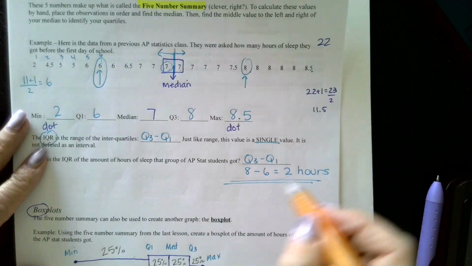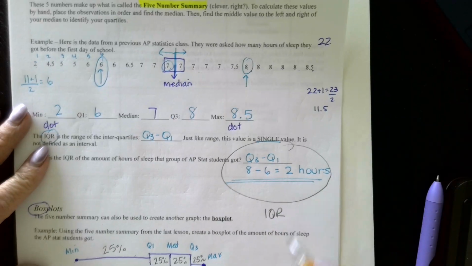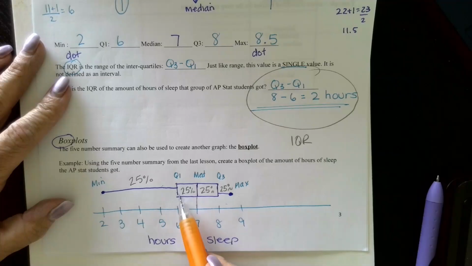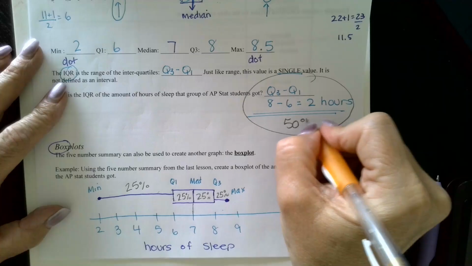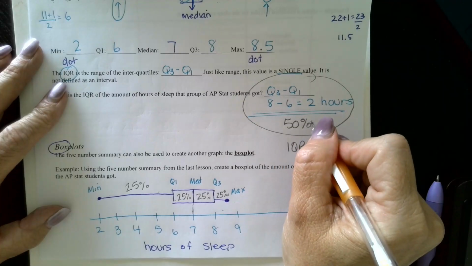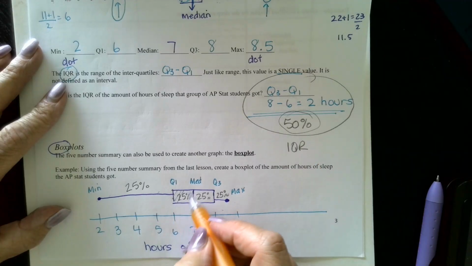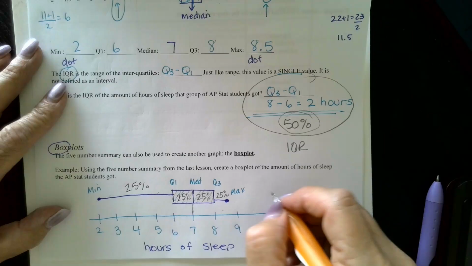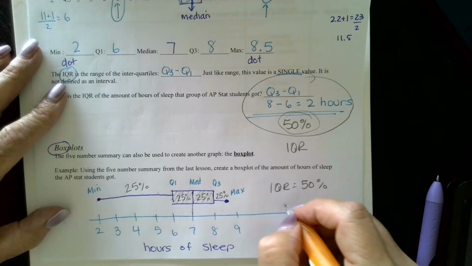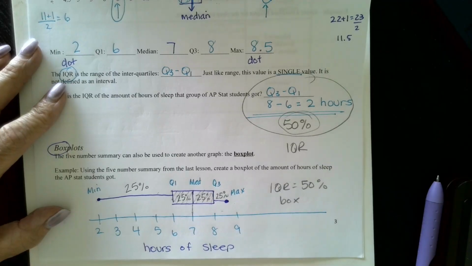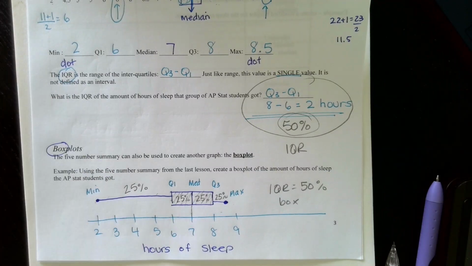So if we go back up here and look at our IQR, we're taking Q3 minus Q1. So what we're saying is that the IQR encompasses 50% of the data. So everything that's in my box, your IQR, is 50% of the data. That's really important, that you see how that all goes together.